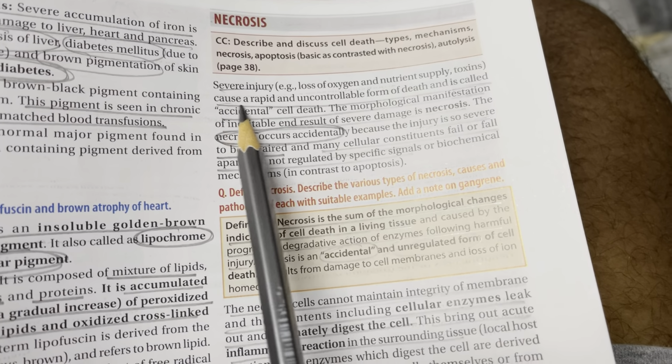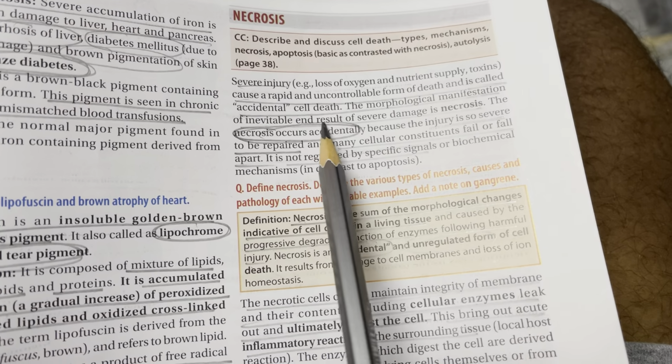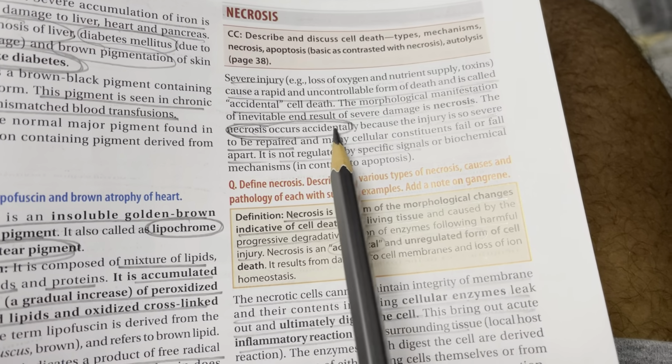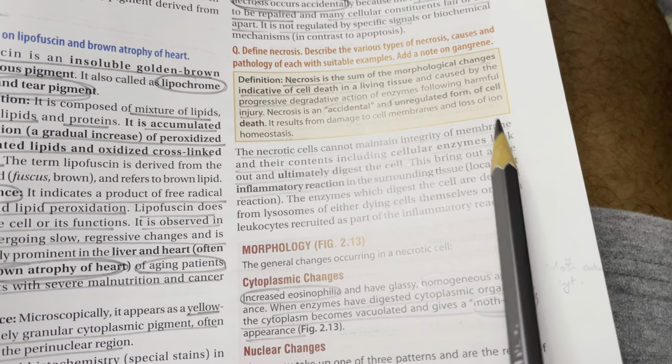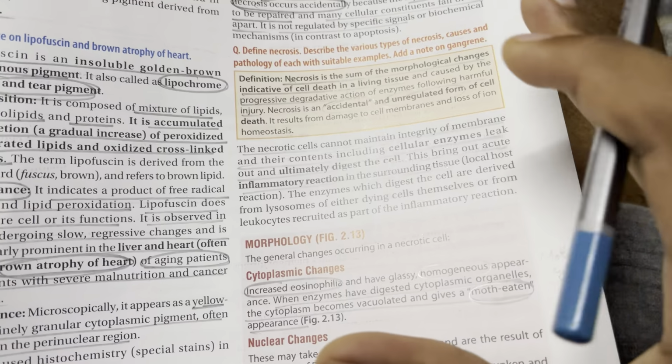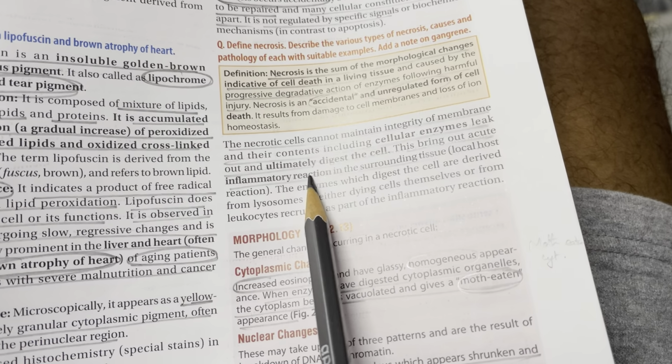Severe injury causes a rapid and uncontrollable form of death, called accidental cell death, and the morphological manifestation of the severe damage is called necrosis. It occurs accidentally. The necrotic cells cannot maintain the integrity of the membrane, and their contents, including the cellular enzymes, leak out and ultimately digest the cell. This brings out an acute inflammatory reaction.